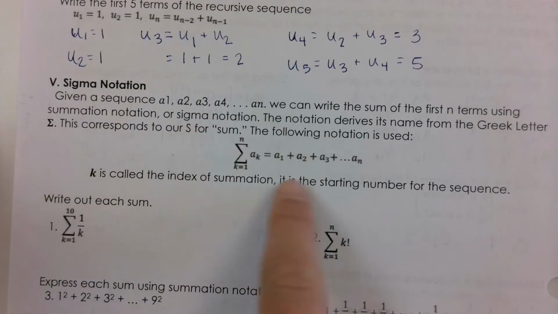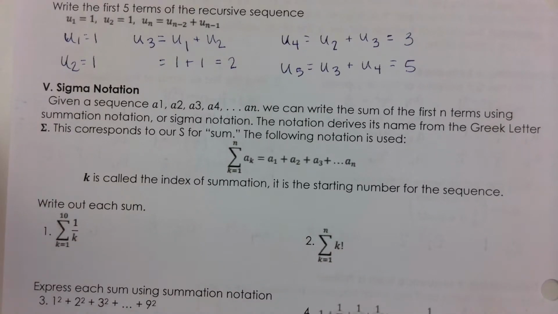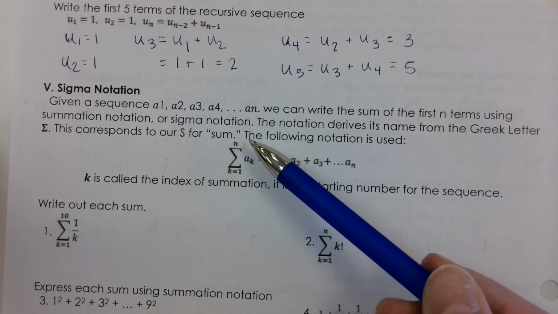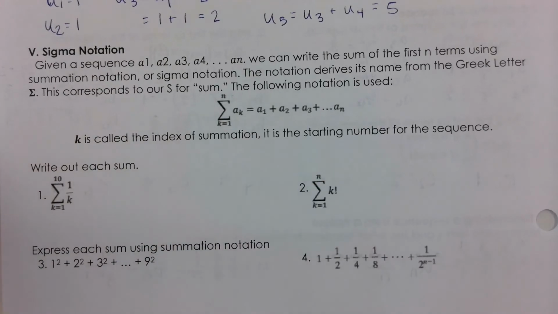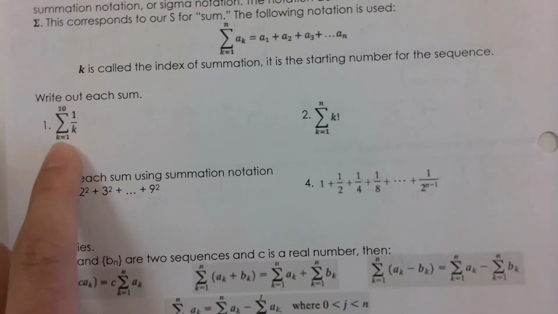And here's how you find that. So again, you basically just add up all the numbers in your sequence. K is your index, and that just tells you where you start, and then the number on top of your sigma is the number you end at, or the term number that you end at, and then inside right here is where you put your rule. Is that okay?